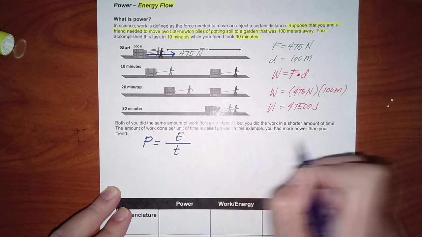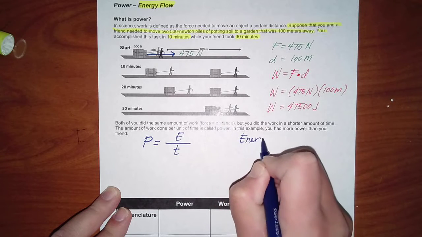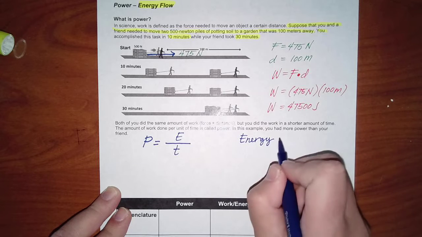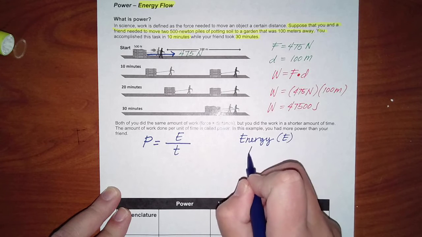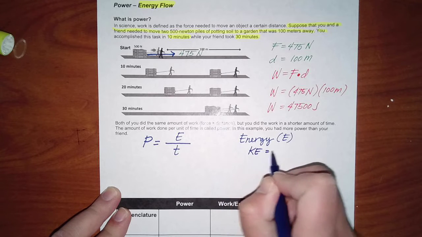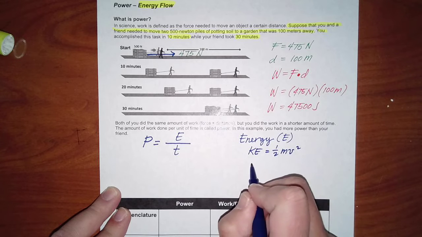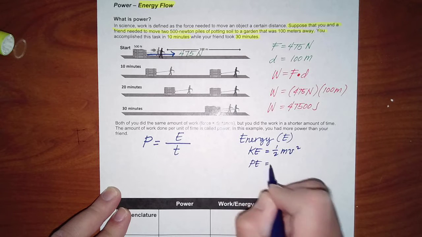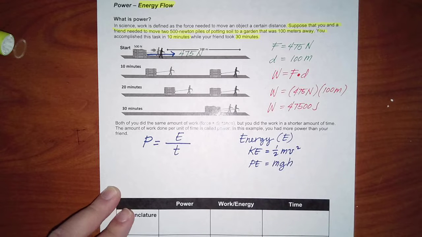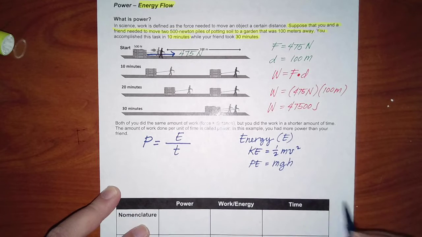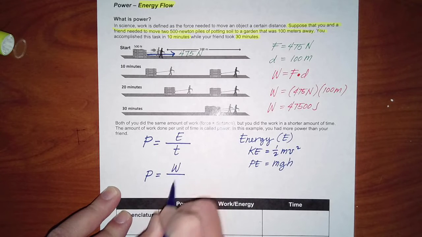Well, energy E can either be kinetic energy, which is 1/2 mv squared, or potential energy, and that is mass times g times your height. Or if you're talking about work, because power is also equivalent to work over time.